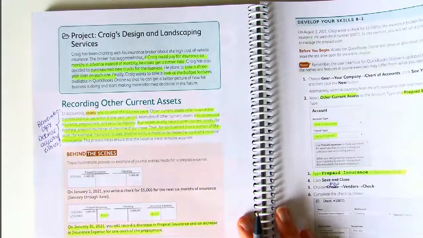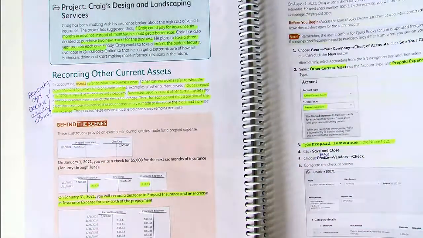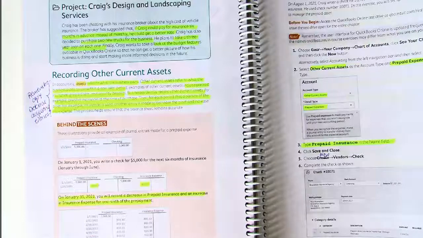So first of all, let's talk about current assets. If you remember from financial accounting, current assets are assets that are used up or turned into cash within 1 year. In QuickBooks Online, other current assets include prepaid expenses like insurance and rent, and security deposits. You may recall from financial accounting that when a business pays for something before they receive the benefit of the cost, they put it into an asset account called a prepaid because it represents a future benefit.